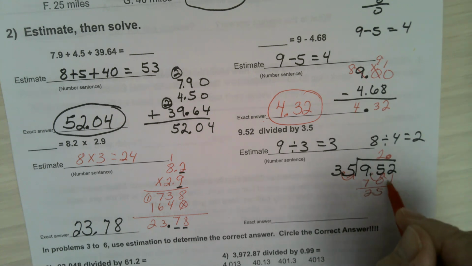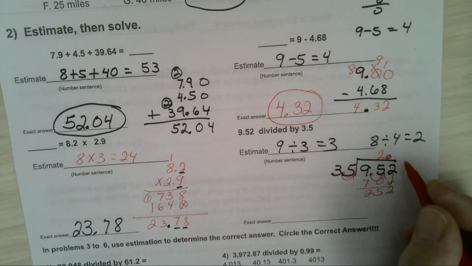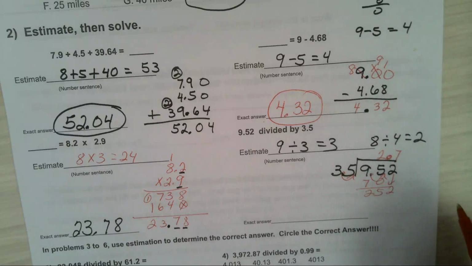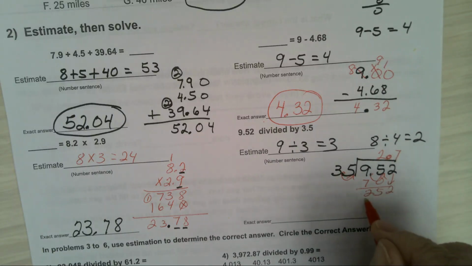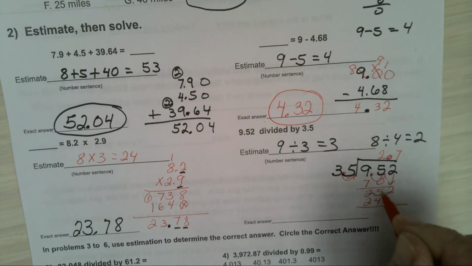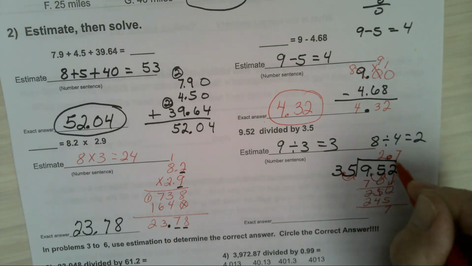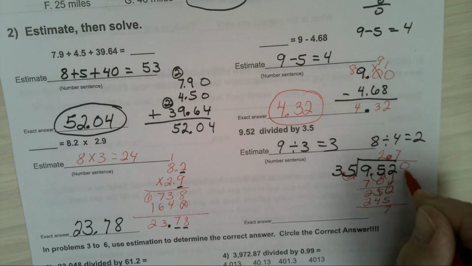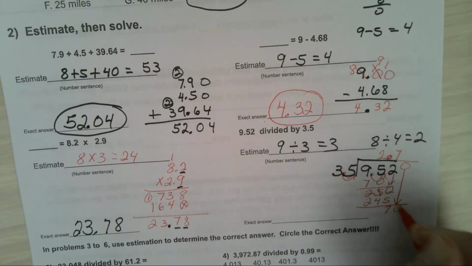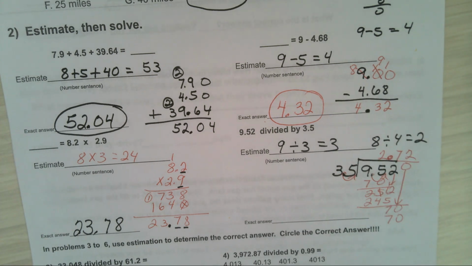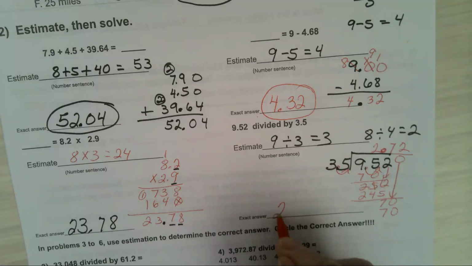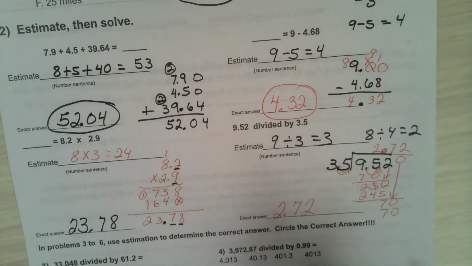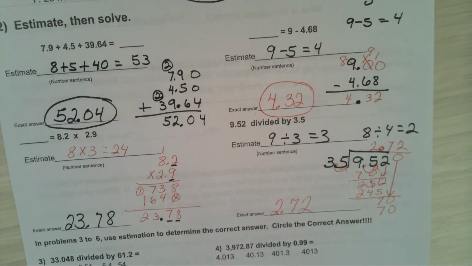Bring down. 35 will go into that 7 times. 35 times 7 is 245. Subtract. Add a 0. Bring it down. 35 goes into 72 times. The exact answer, 2 and 72 hundredths. Any questions?